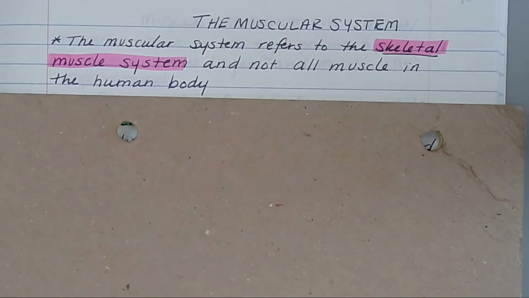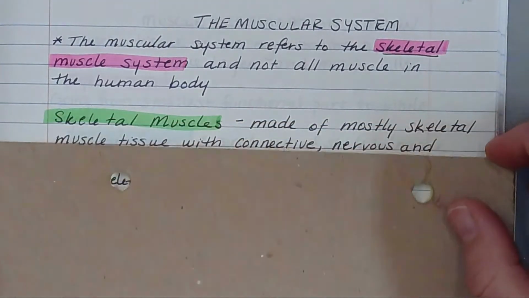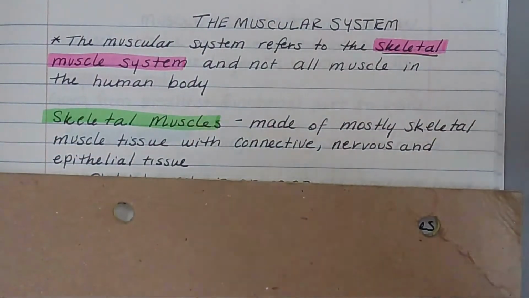Okay, this system is really what's functioning in terms of motion, right? The idea that we're using it to help move our bones to get us to go from point A to point B or to do some particular action. Okay, so when we're talking about the muscular system, we're going to specifically focus on skeletal muscles.